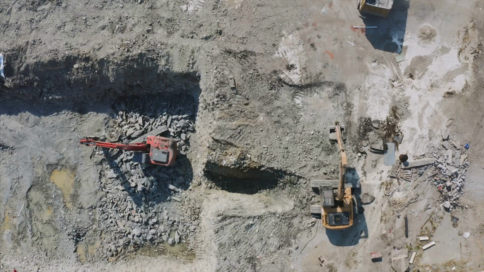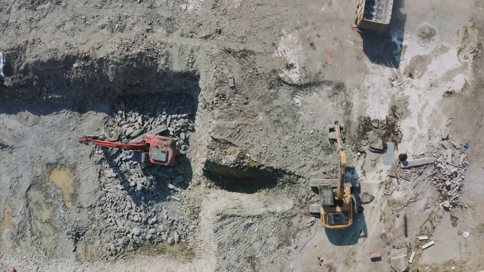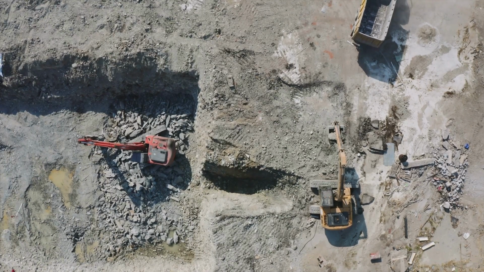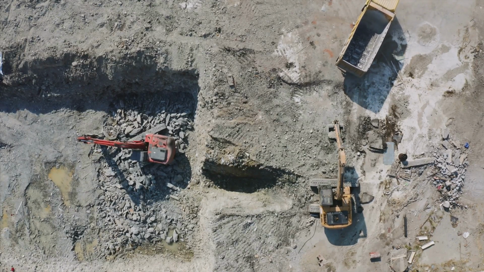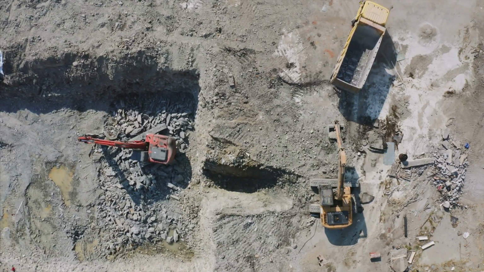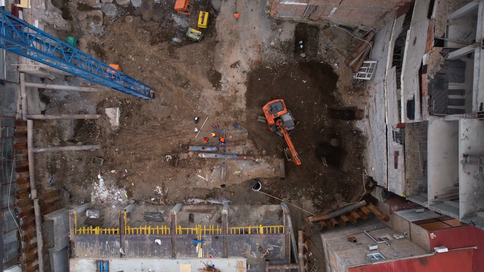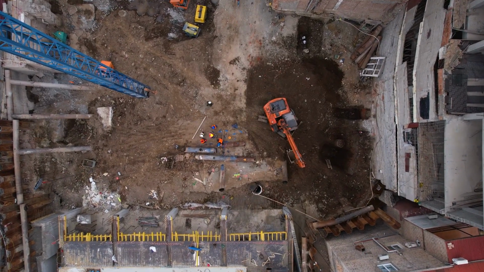Consider, for instance, the excavation of footings for a building. Once the first set of columns is excavated, the team can start both the excavation of the next set and the forming and reinforcing of the initial set. These actions aren't sequential, they're concurrent, happening in parallel to optimize time and resources.